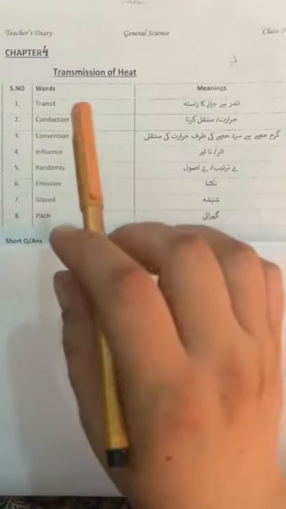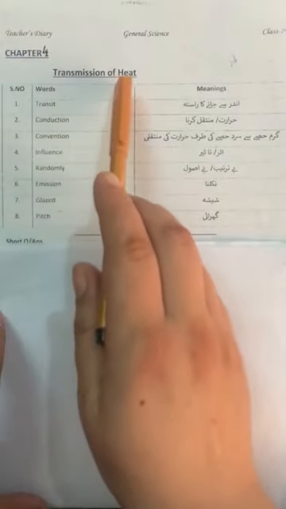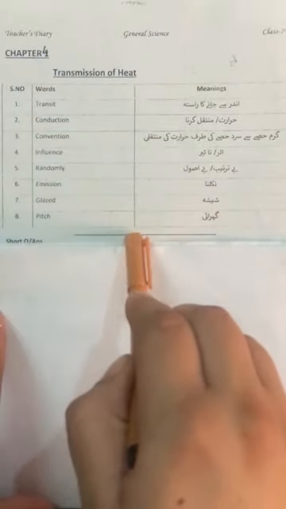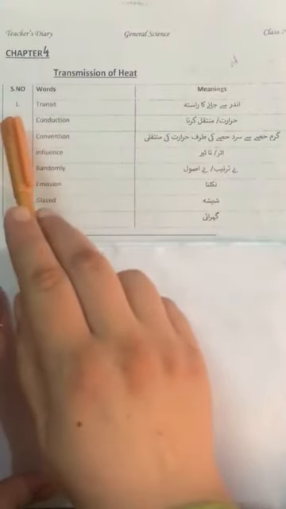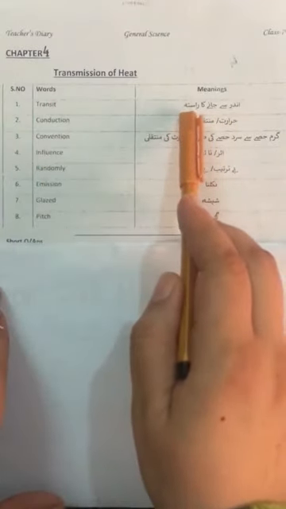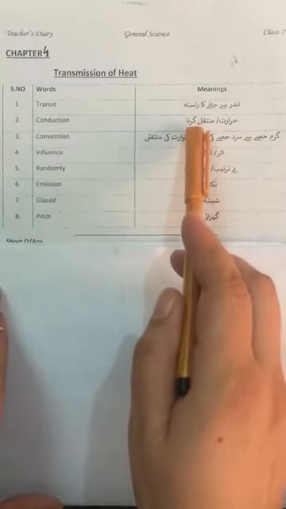Okay students, now on the next page give the heading of chapter number 4, Transmission of Heat. Now we will do the word meanings. You have to draw a straight line in the center, write the English words on one side and the Urdu meanings on the next side. Word number 1, transit, अंदर से जाने का रास्ता. Number 2, conduction, हरारत या मुंतकिल करना.